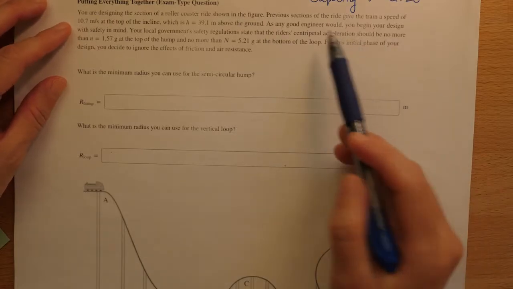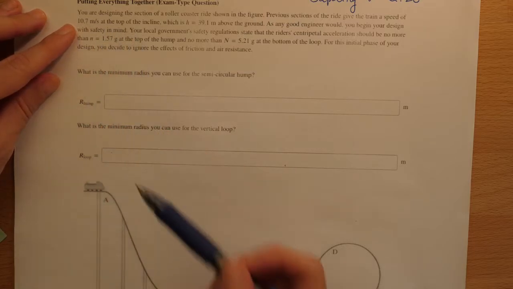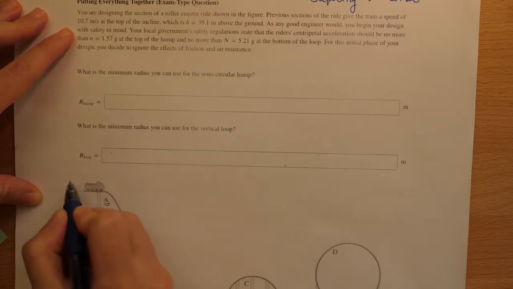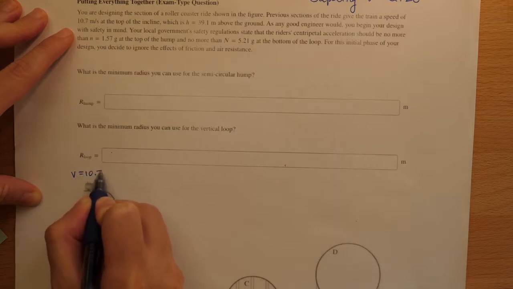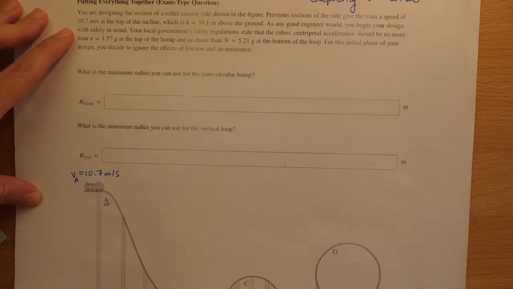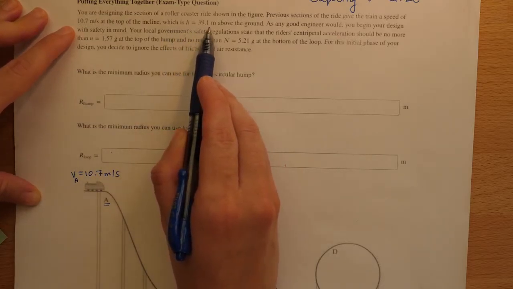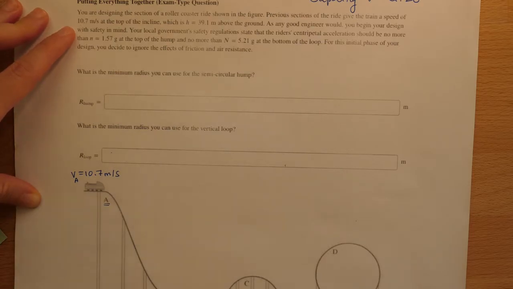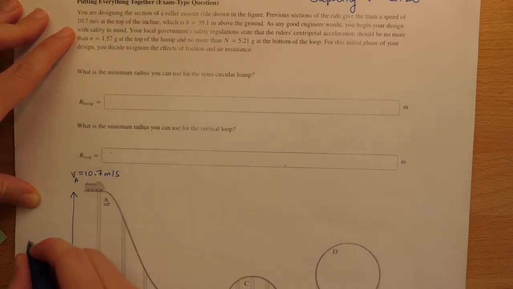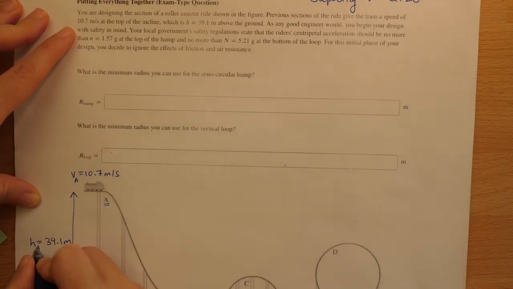So it says, previous sections of the ride give the train a speed of 10.7 meters per second at the top of the incline. Okay, so that's saying that when the coaster is here at point A, it has a speed of 10.7 meters per second. And I'm going to put a little sub A on that so I know that it's the speed at point A. And then it says this point is h equals 39.1 meters above the ground. Okay, so if we measure from the ground up to the roller coaster, this is h equals 39.1 meters. And let's call that h_A.